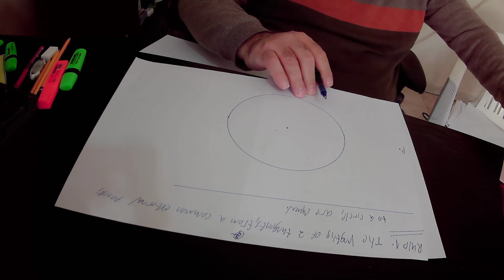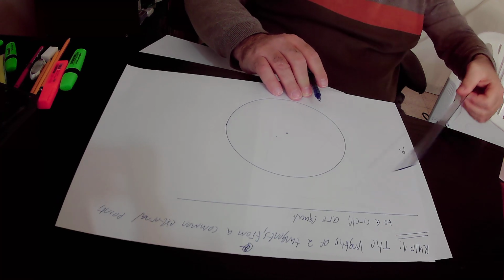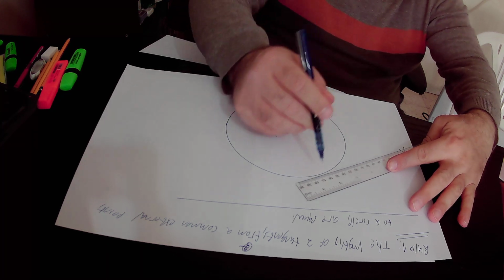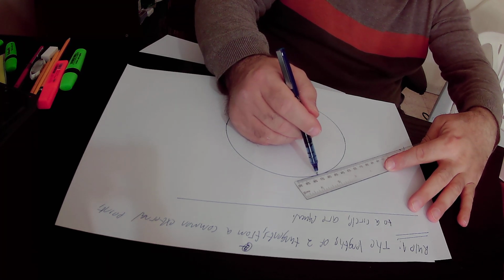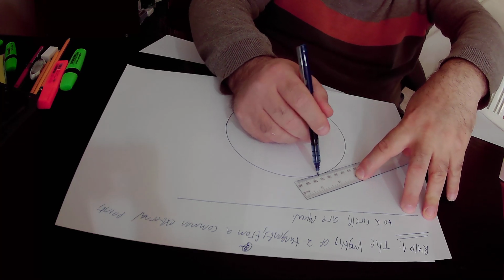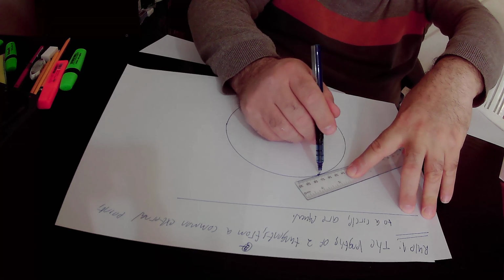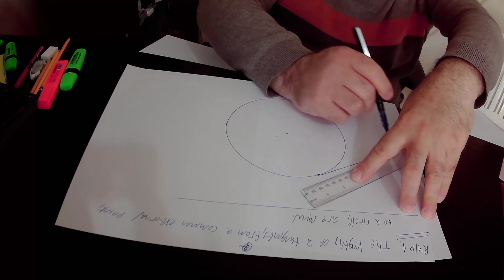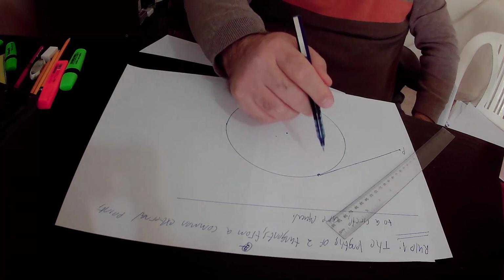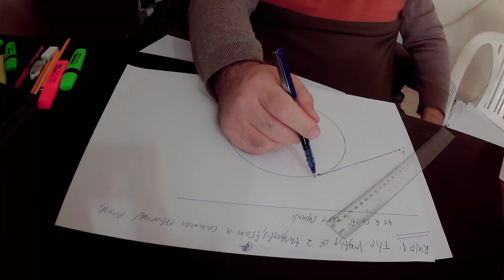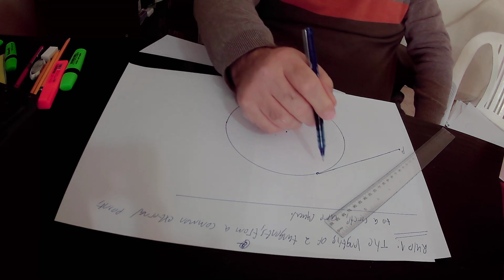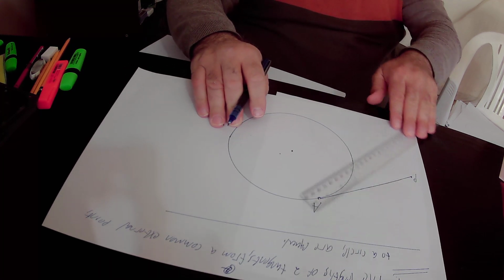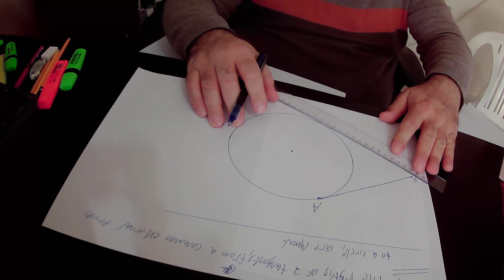So if from the external point P we draw two tangents to this circle, then the first tangent, this will be the first tangent, we define the point of tangency of the first tangent with the circle as point A, and then we draw the second tangent from point P to this circle.